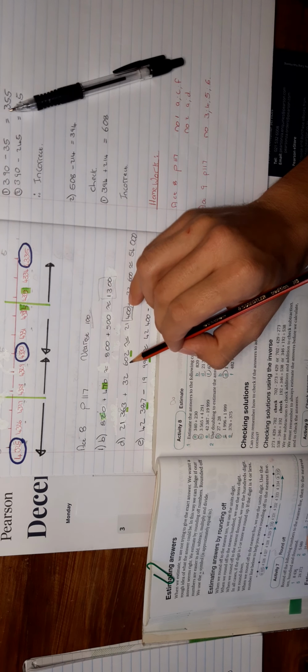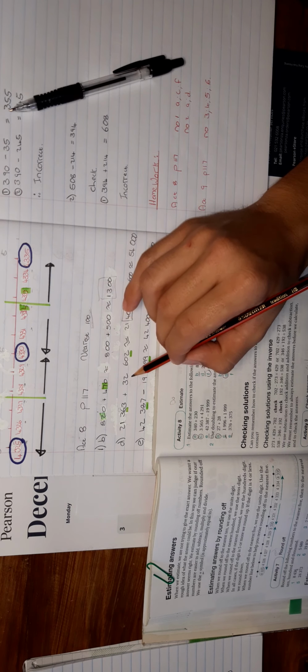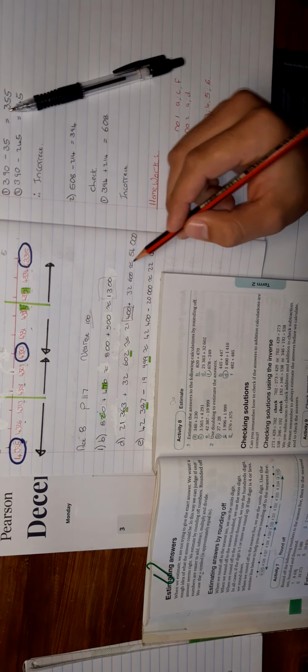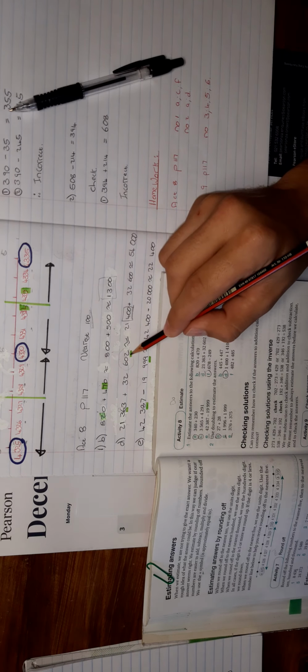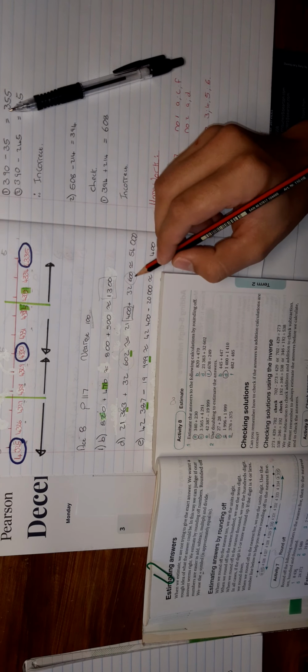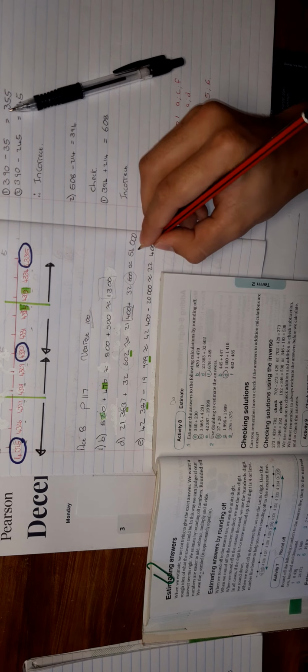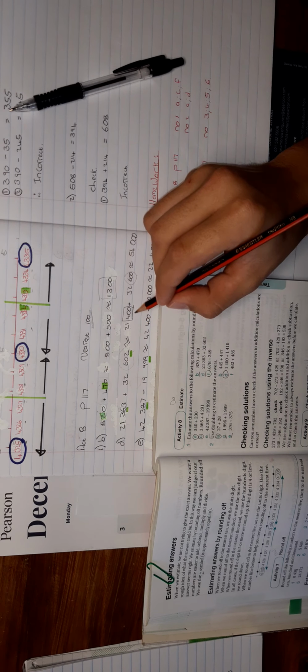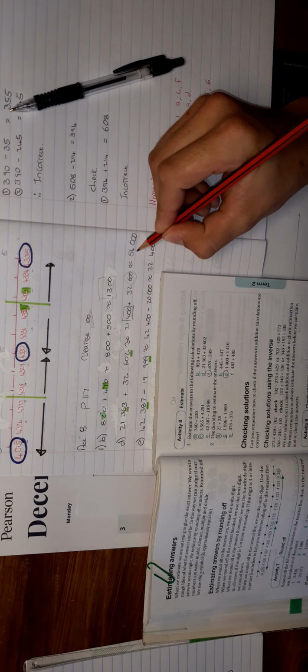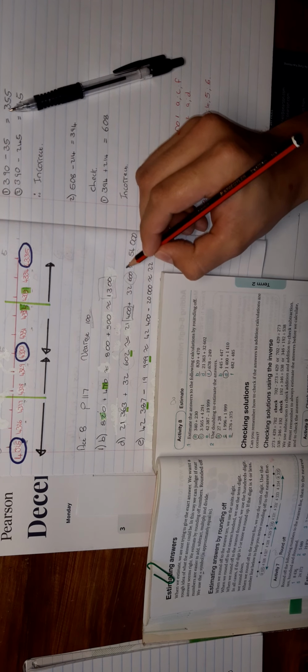So 32,602. Now, when we're rounding to the nearest hundred, we all can see 602 is closer to 600 than to 700. So we round down. So when you add 21,400 plus 32,600, it's going to be 54,000 estimate.